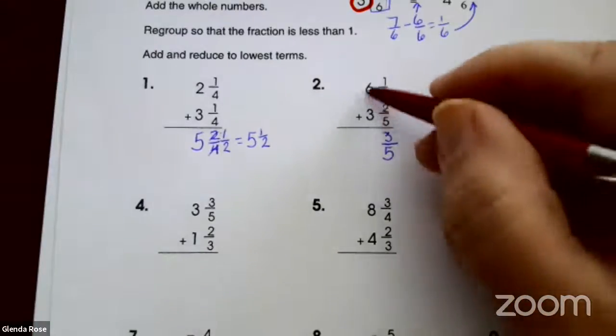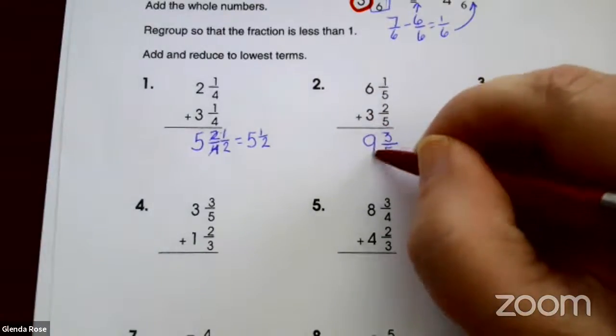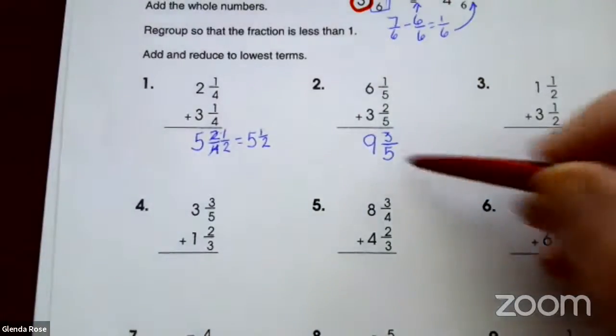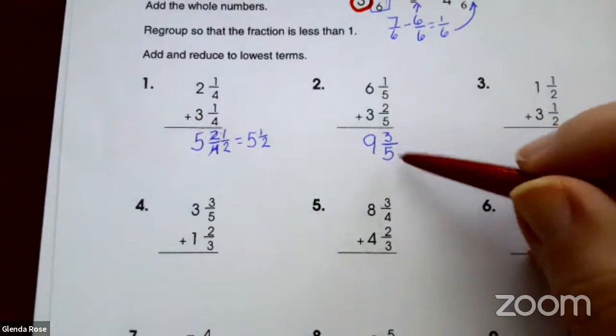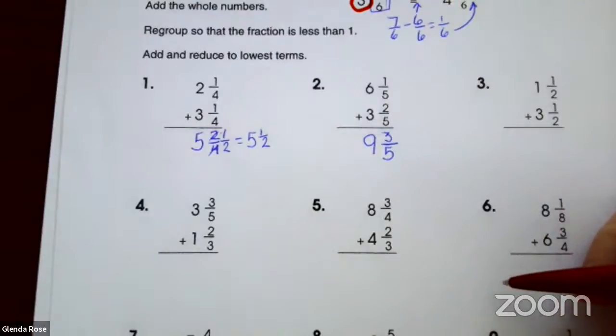Then we add the whole numbers. 6 plus 3 is 9. I can't reduce 3/5. It's a proper fraction, so I don't have to do anything else. It's all done.